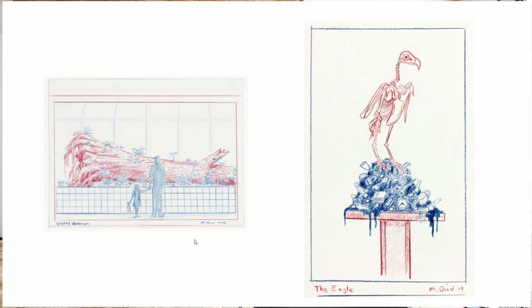and these are some of his colored pencil works. Notice how they keep the red and blue color scheme that was just in the print, as well as the box and the labeling. All of it is a very similar style that he had, even though they were years apart. You can see the eagle was made in 2019, whereas the vivarium was from 2002. It's a very notable style that he's maintained over the years.